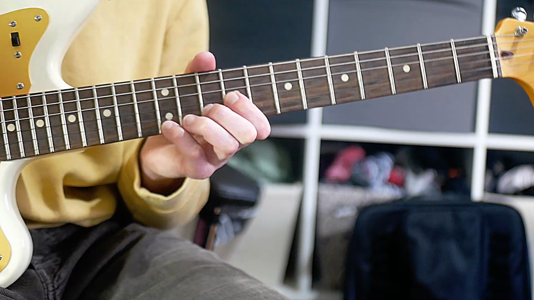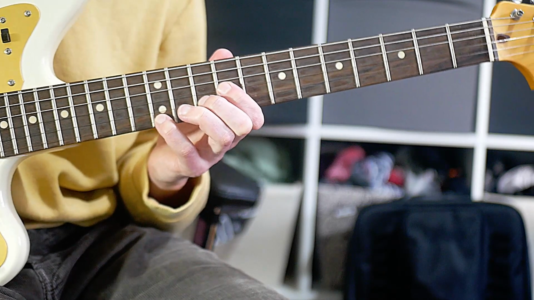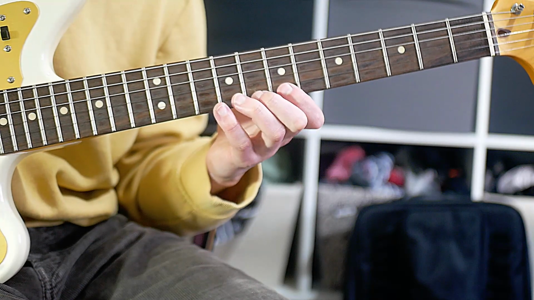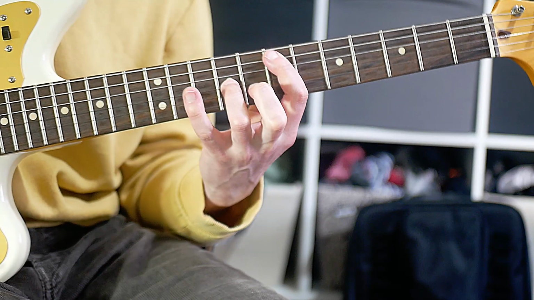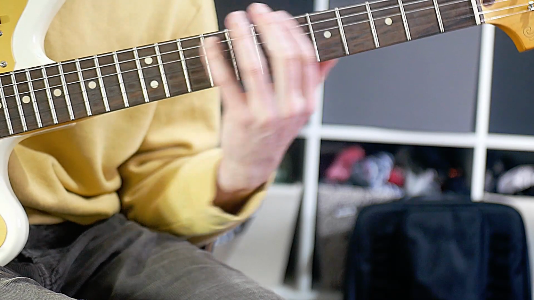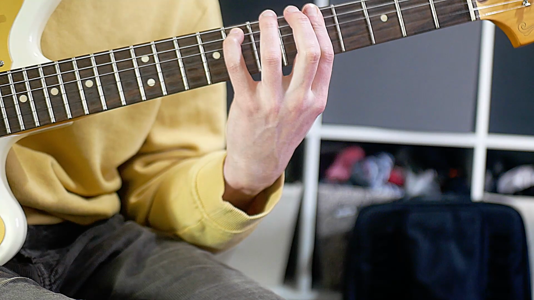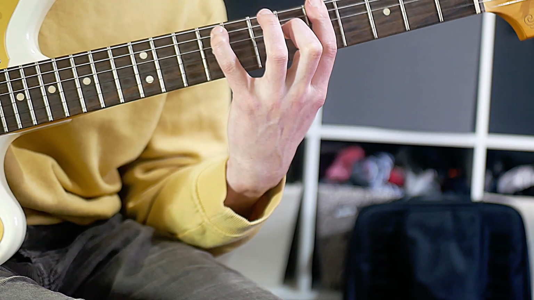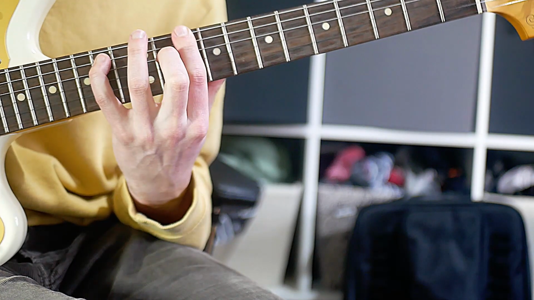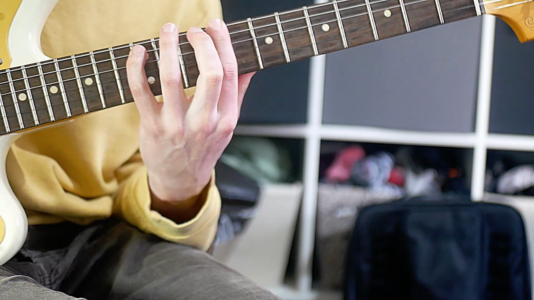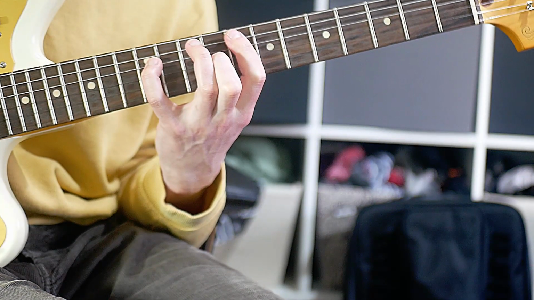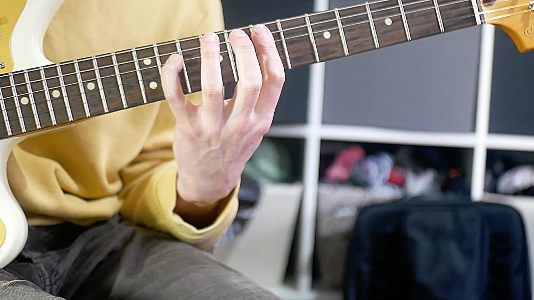But that could be like a pitch axis, and we could also think about that being placed in an A minor or C major kind of world. And we could go between the two. And you could practice doing that. That'd be useful.